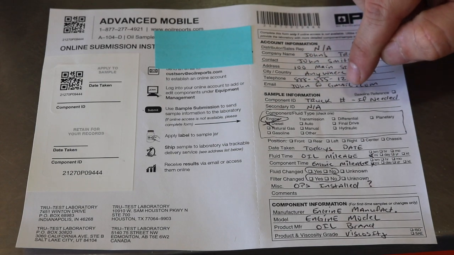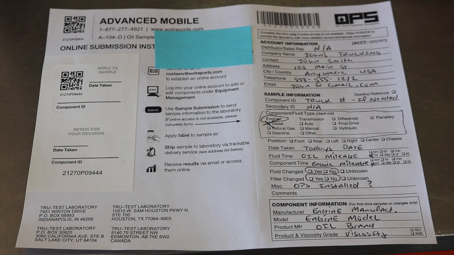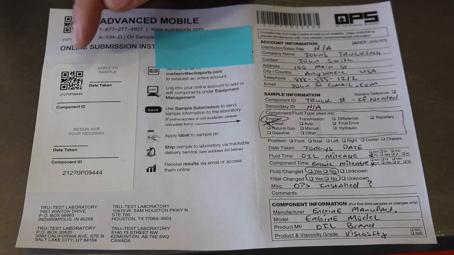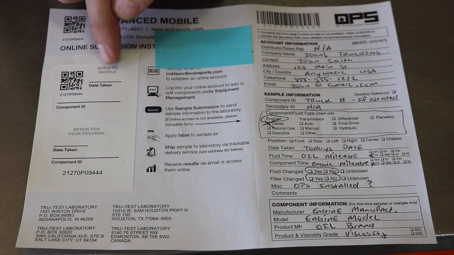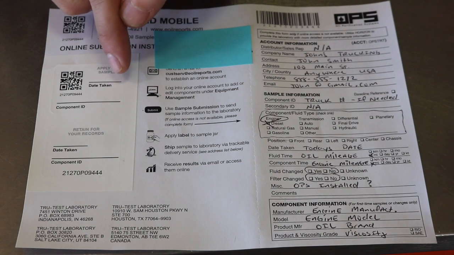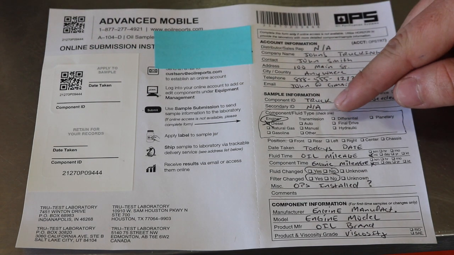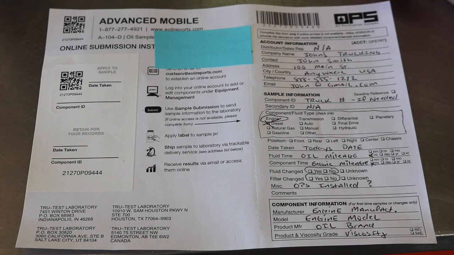Now for your sample information, your component ID, you're going to put like red Kenworth if that's what you drive, or truck 173. Whatever you put for this component ID, you're going to put on this sticker right here where it says component ID. Okay, that says apply to sample, and you also put the date of your oil sample. Secondary ID is something if you need to add anything more to decipher your truck from something else, if you have a fleet of them, but you don't always need to do something like that.